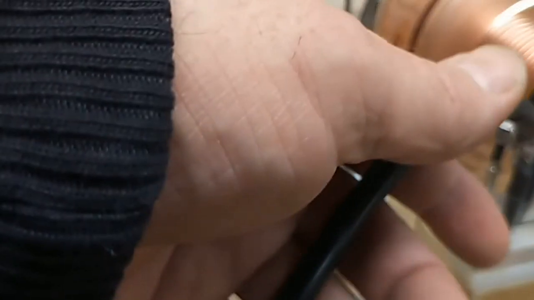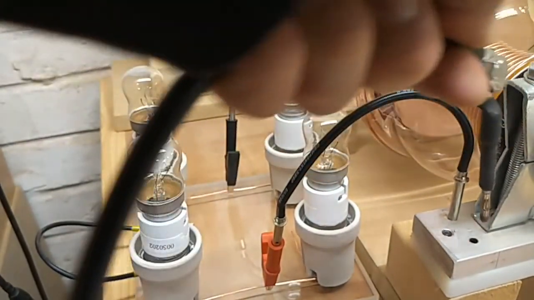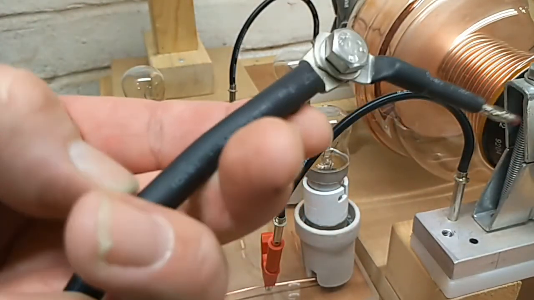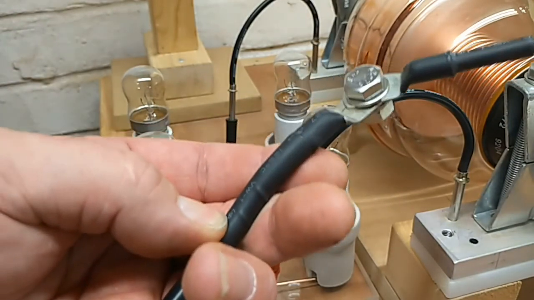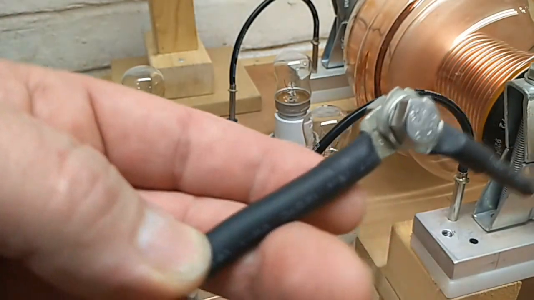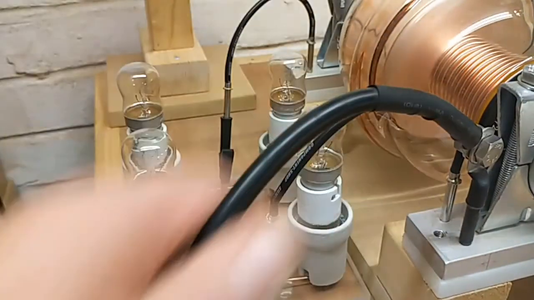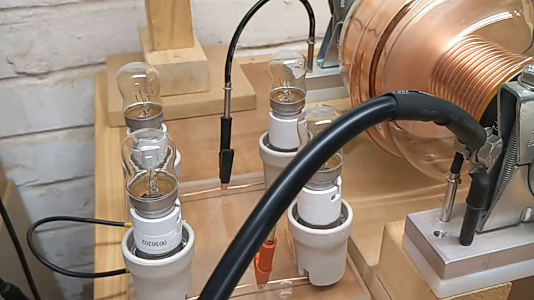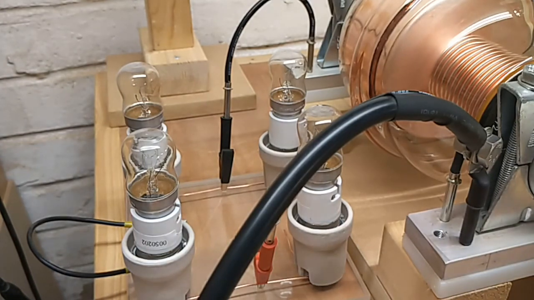And we also have the ground connection here. That's a large many core cable that goes down to RF earth. We have that connected on this side as well. So now we have tuned the transmitter, the vacuum variable capacitor, so the primary tuning capacitor at the transmitter.